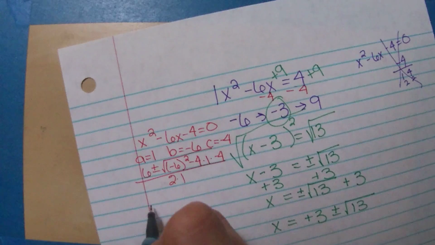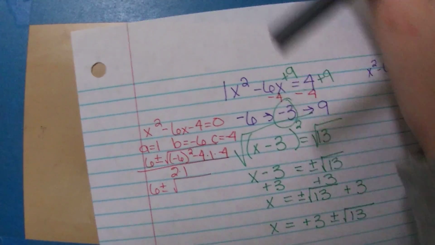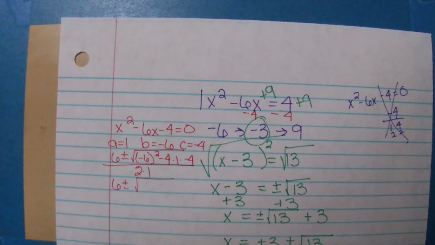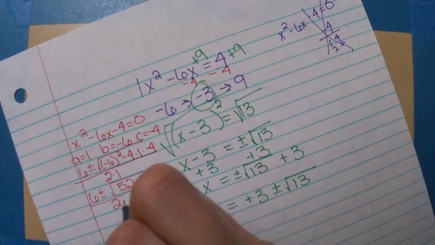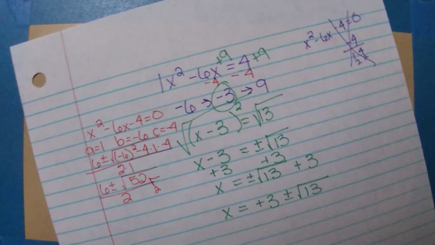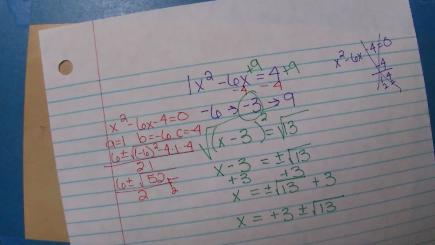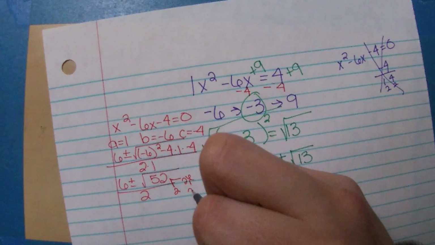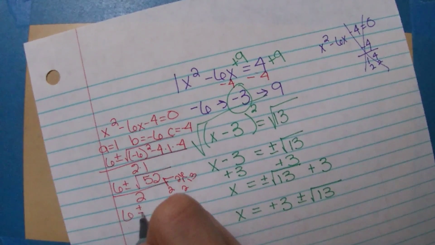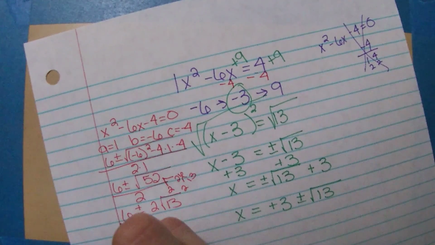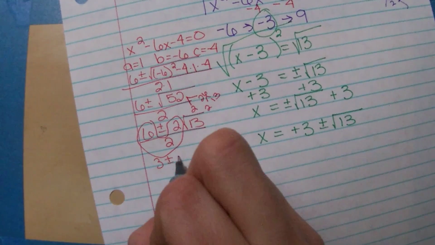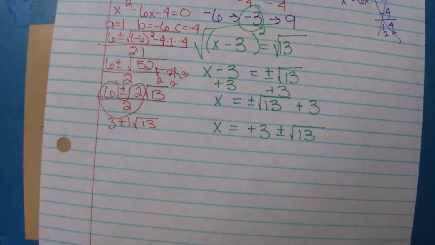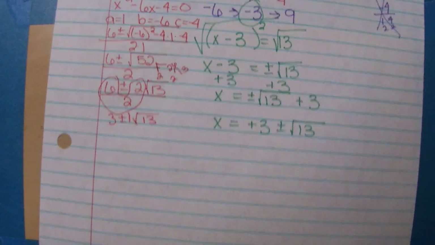All over 2 times 1. So let's see, we'll have 36, 52 under here. We'll need to simplify this. 26. So here's what your work would look like if you went the route of quadratic formula. And then we'd just get 3 plus or minus 1 square root of 13, right? Same answer, so you'd be fine. Okay.